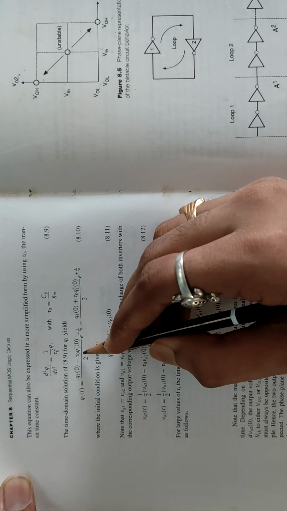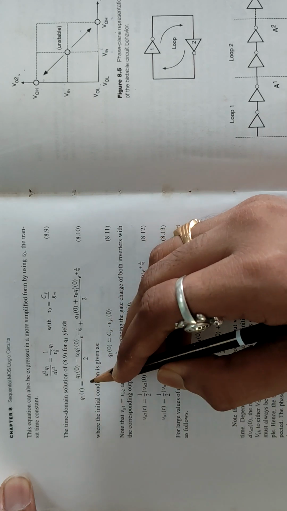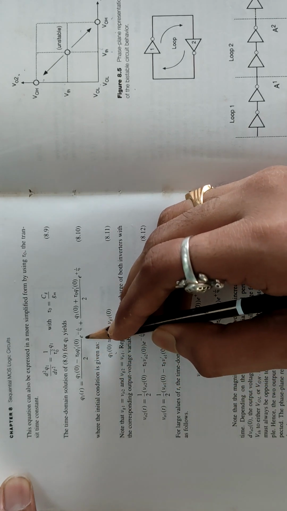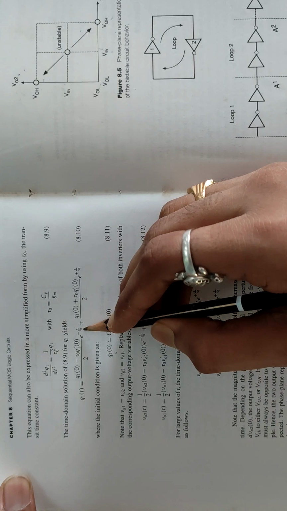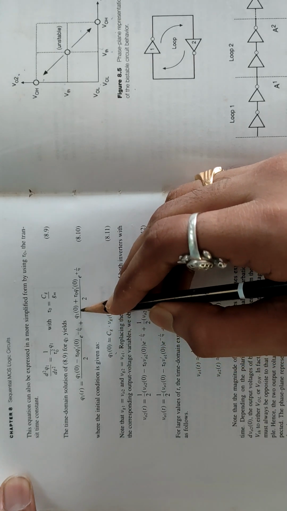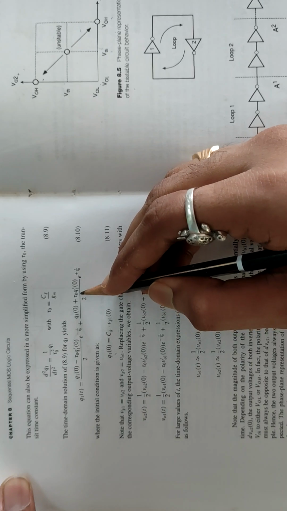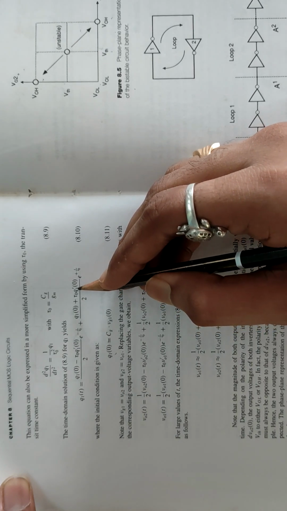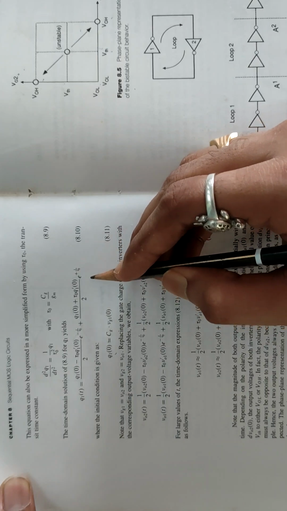Q1 naught minus tau naught Q1 dash naught by 2 e power minus t by tau naught plus Q1 0 plus tau naught Q1 dash 0 by 2 e power plus t by tau naught.